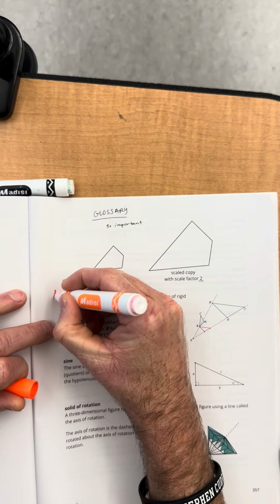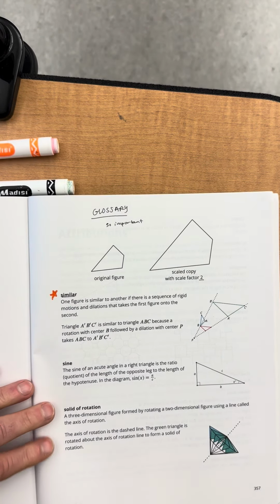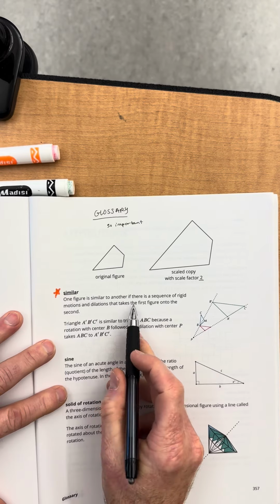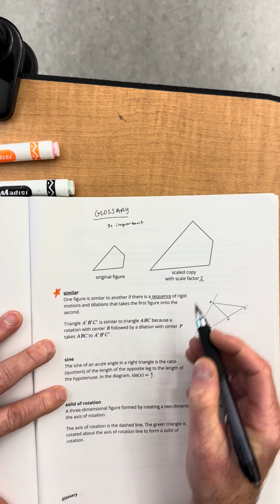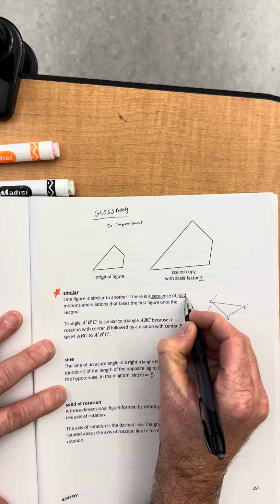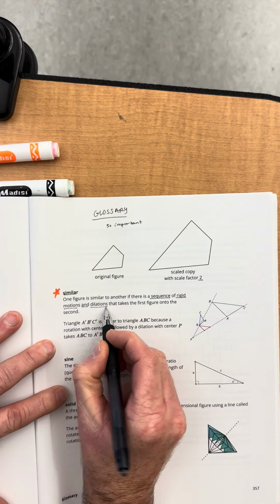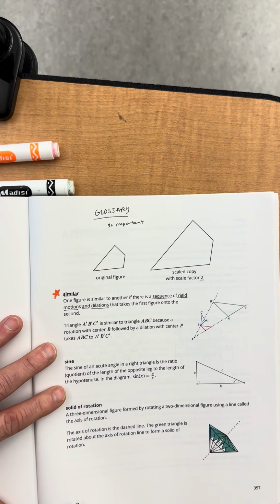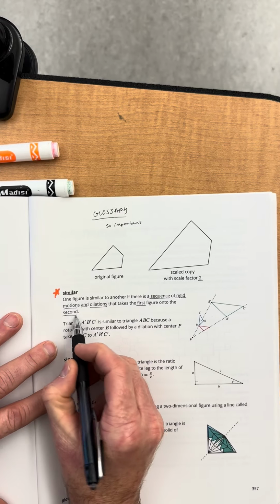All right, so similar definition. If you want to star, underline, circle, highlight: one figure is similar to another if there is a sequence of rigid motions and dilations that takes the first onto the second.